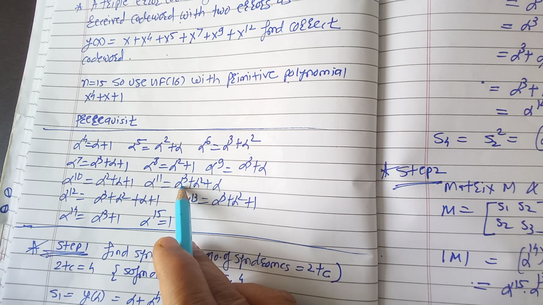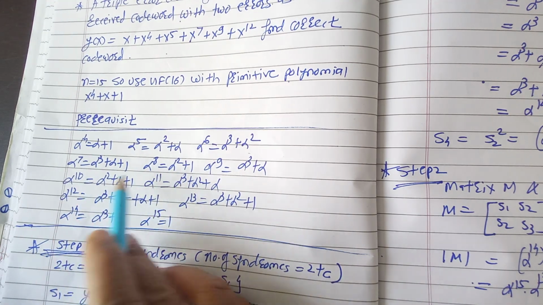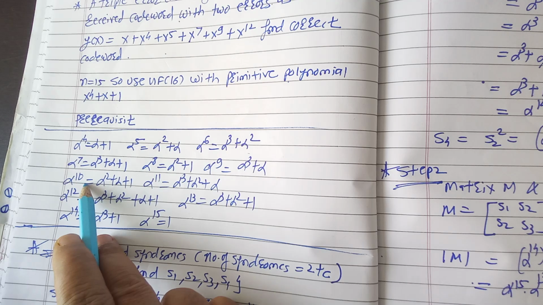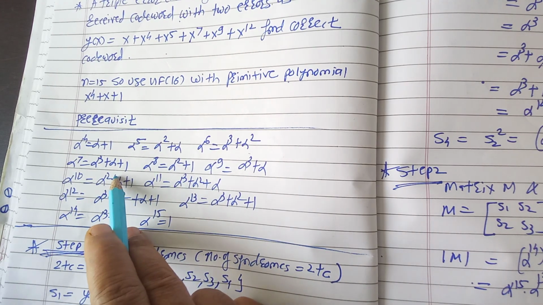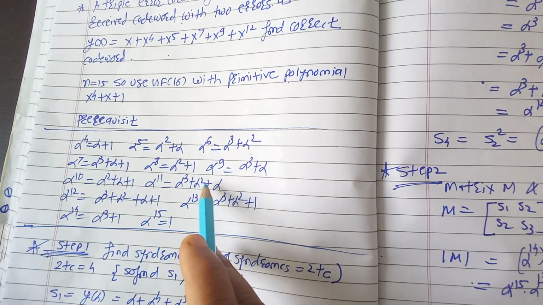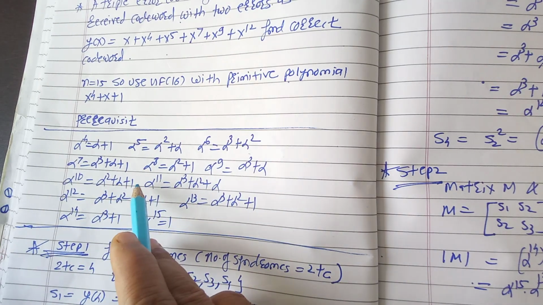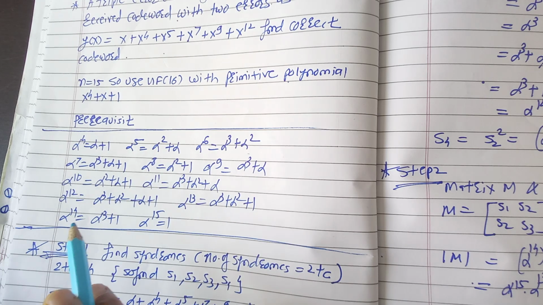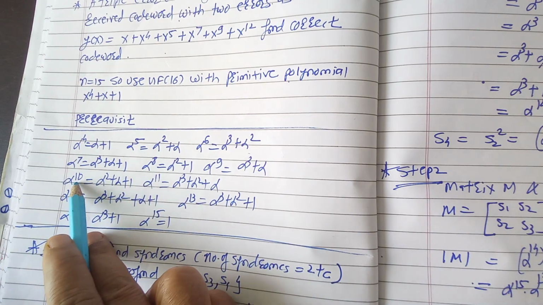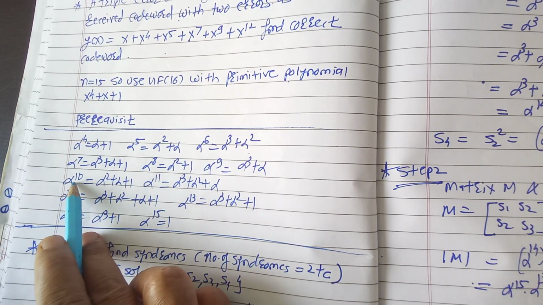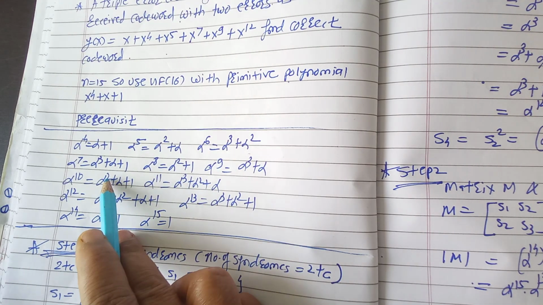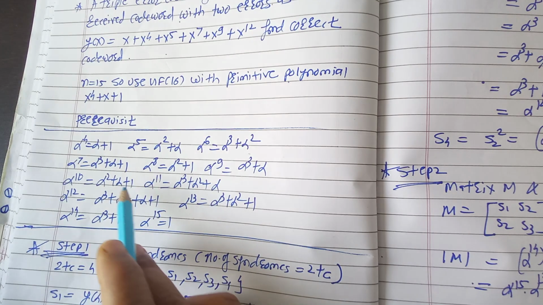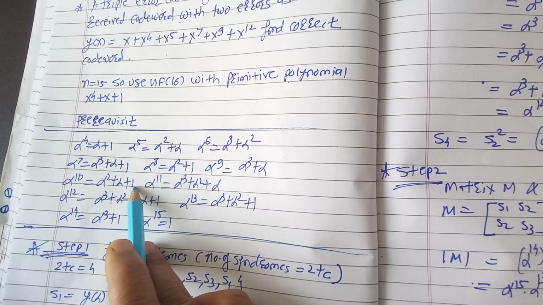Alpha cube, this one, 10 and 11. If you add alpha 10 plus alpha 11, then that is equal to alpha cube. This alpha square gets cancelled out with this alpha square, and this alpha gets cancelled out with this alpha, so remaining is alpha cube plus 1. So if you add alpha 10 plus alpha 11, alpha cube is there, alpha square gets cancelled out, alpha gets cancelled out, so you will get only alpha cube plus 1.